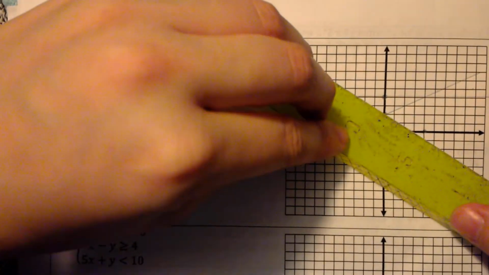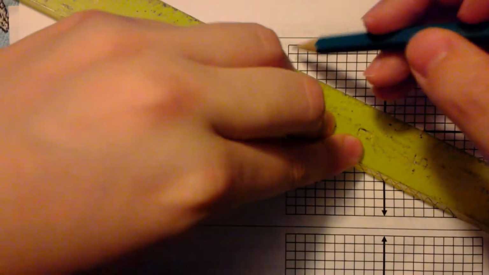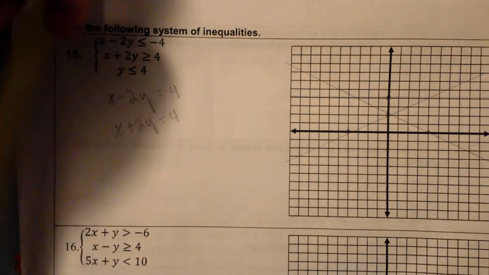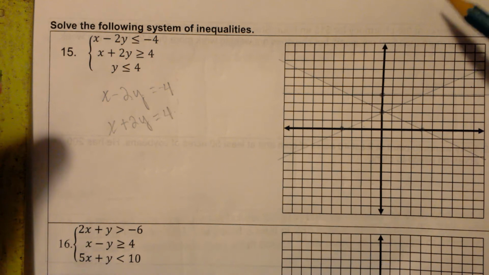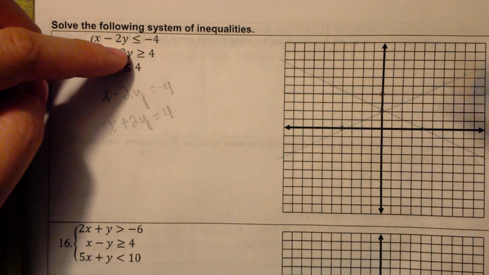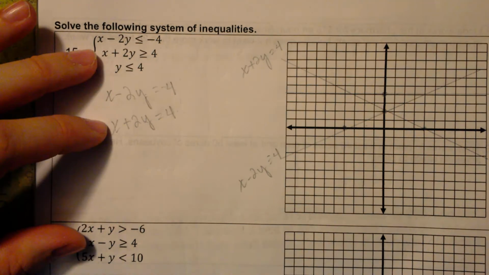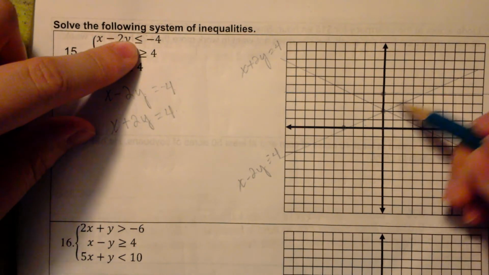And then on this side, and so I'm going to use the origin to see if I'm going to be above or below my lines.